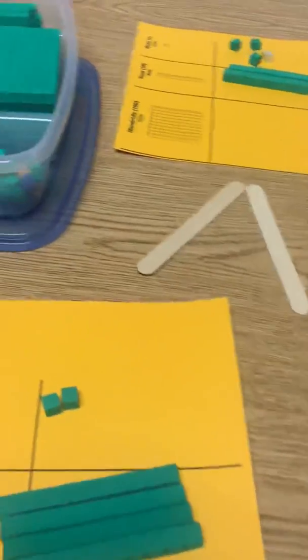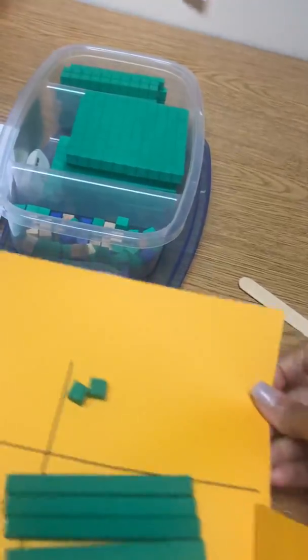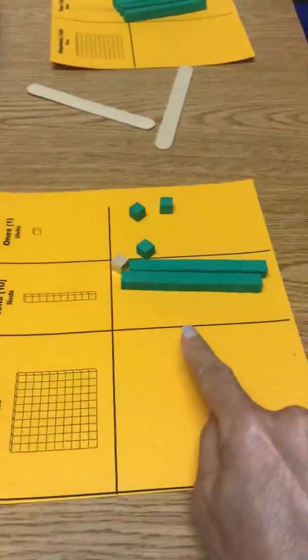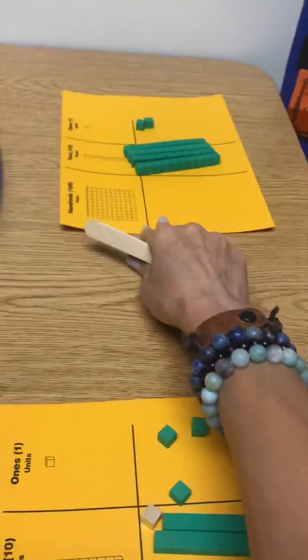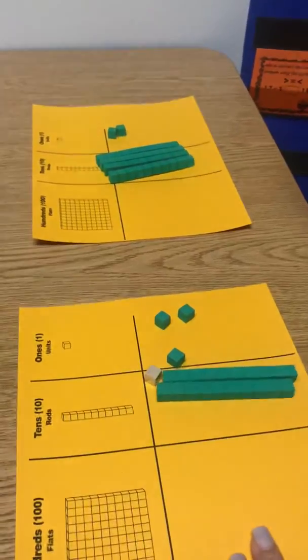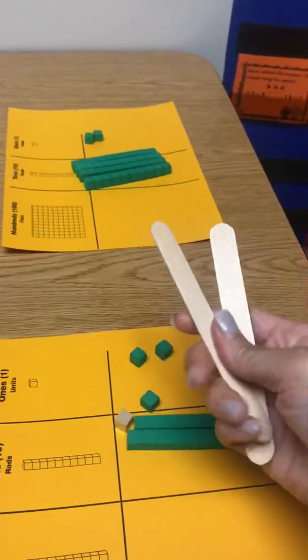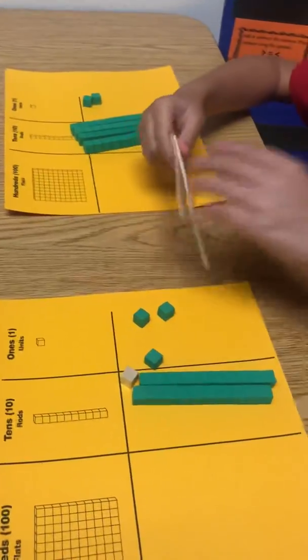What if I did this? Now tell me if it's the same. Now, what if we are comparing this number? What is this number again? 24. And then what is that number again? 42. So we have 42 altogether there, and we have 24 here. What would the symbol look like then? You want to give it a try? All right, go ahead, give it a try.